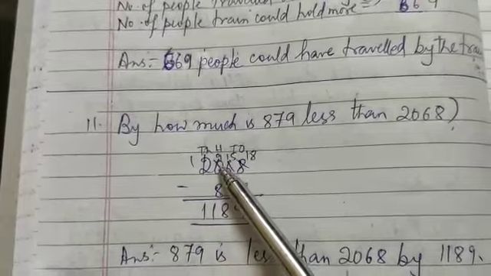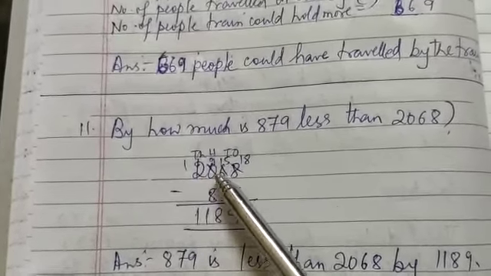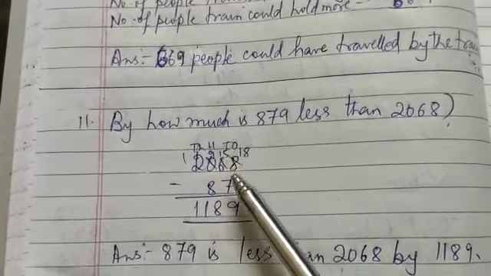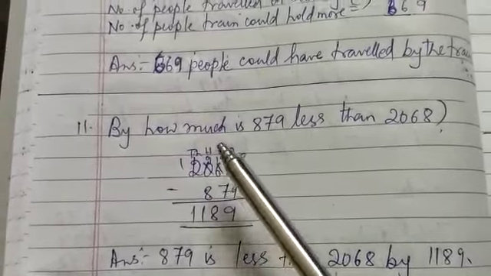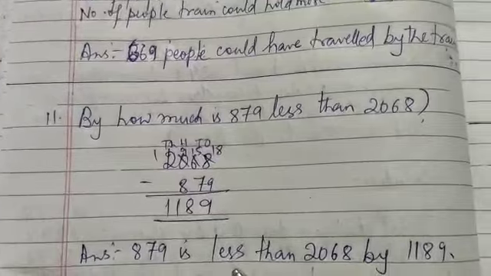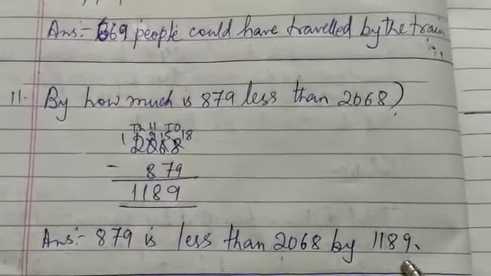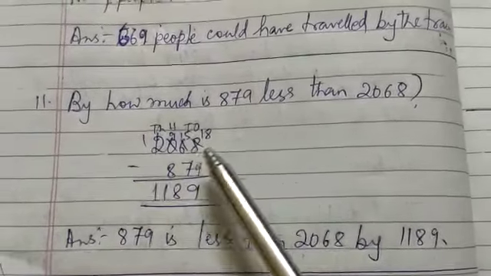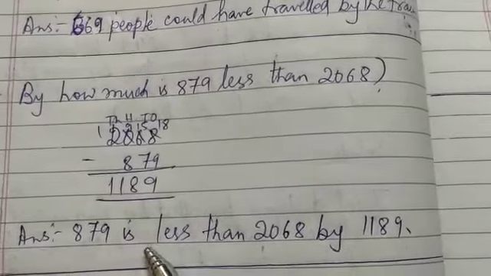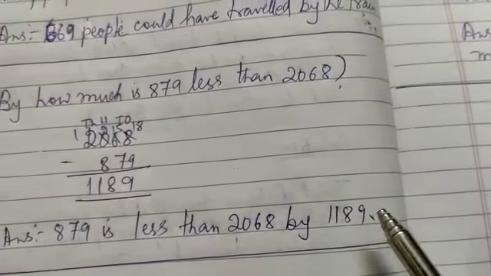1000 change it to 10 hundreds. From 10 hundred you take away 100. This becomes 900. So 100 you change it to 10 tens. 10 plus 5, 15 tens. 15 minus 7, 8 tens. 9 minus 8, 100, and 1 bring it down. So 879 is less than 2068 by 1189. I am repeating, 2068 minus 879 equal to 1189. 879 is less than 2068 by 1189.